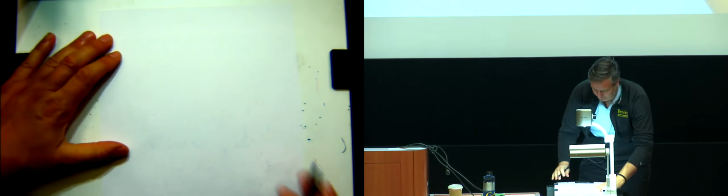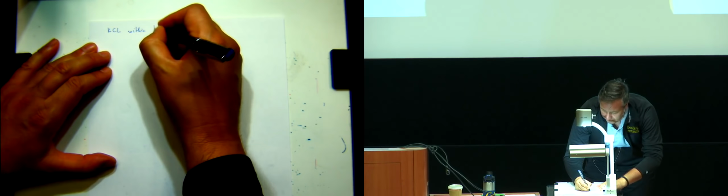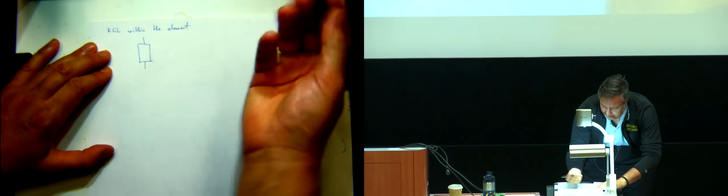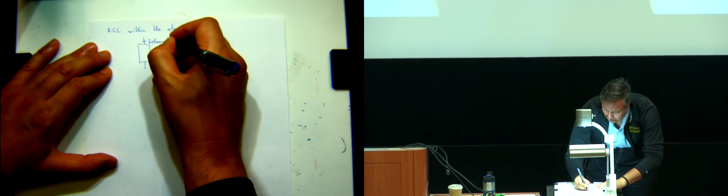So one more that's kind of related to that, just to make sure people are not confused: there's KCL within the element. Let's say the element is just a box, right? So I can define I element like this, and I have plus minus V element.